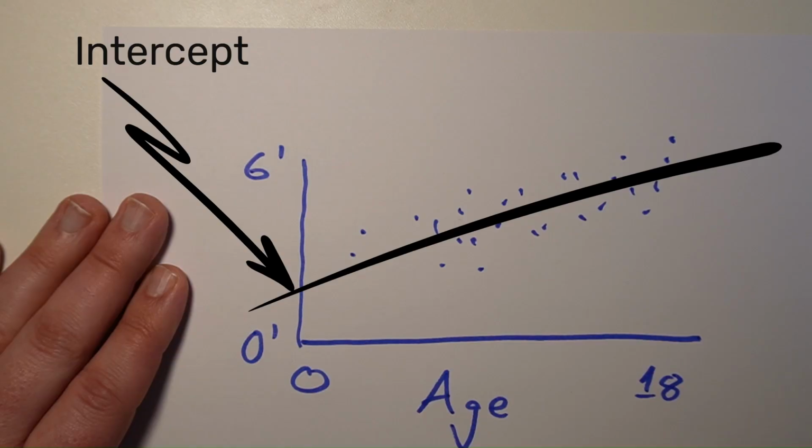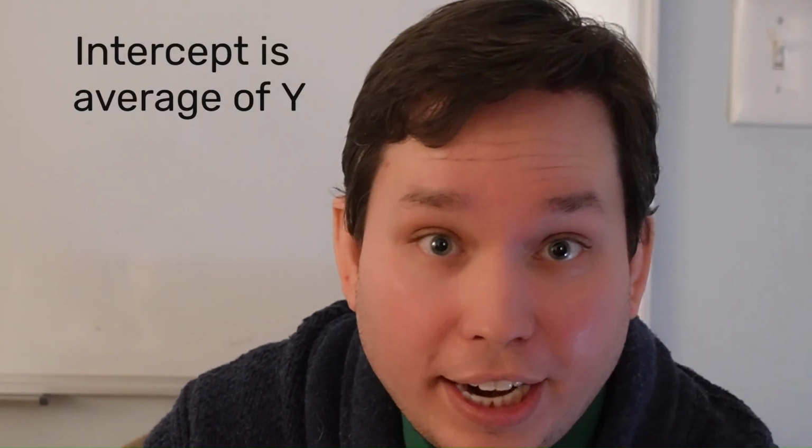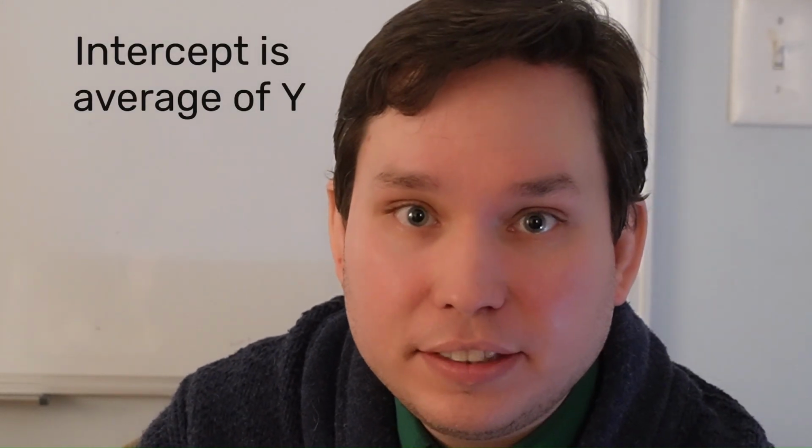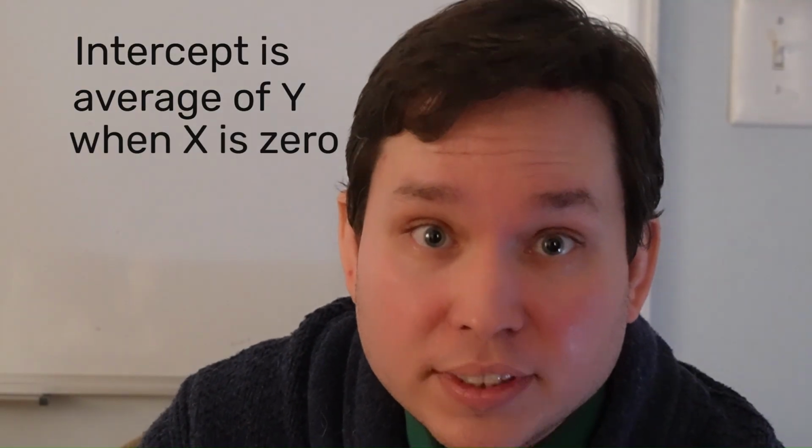And when would the regression line intersect with the y-axis? Well, when the x value is equal to 0. So that's what the intercept represents. It represents the average of y at the point where x is numerically equal to 0. And that's why it may or may not be useful. Really, it all depends on whether or not there's a meaningful interpretation of what a value of 0 would mean for the x variable. An example of when the y-intercept would be meaningful.